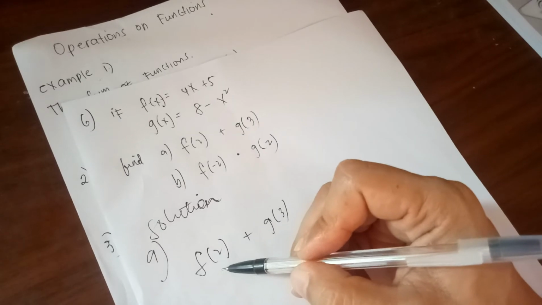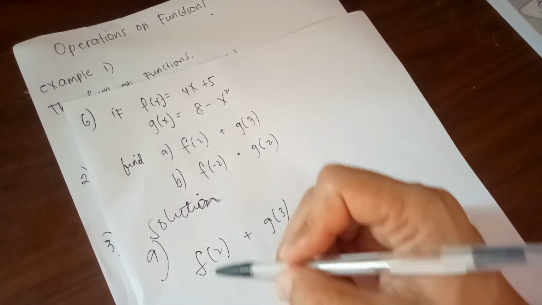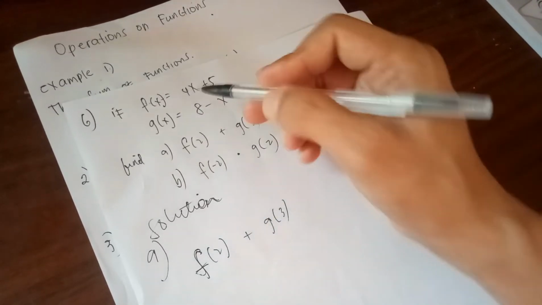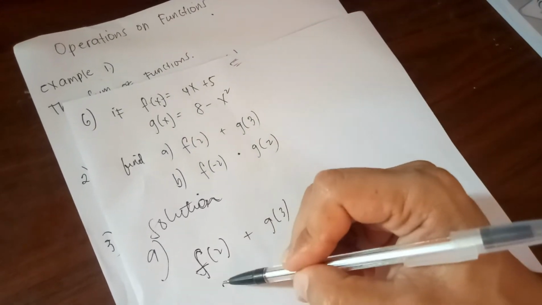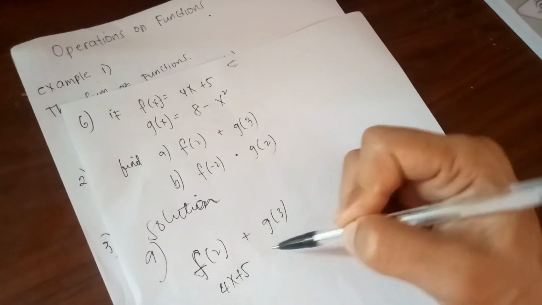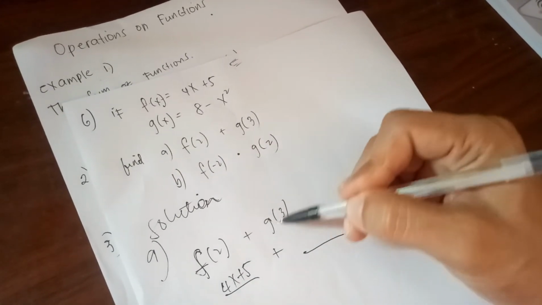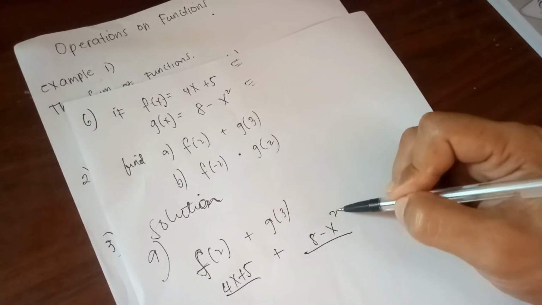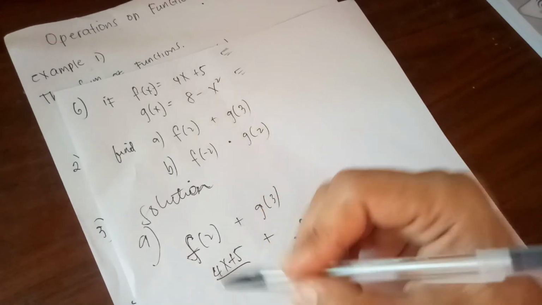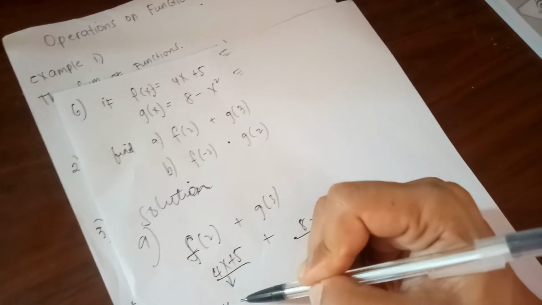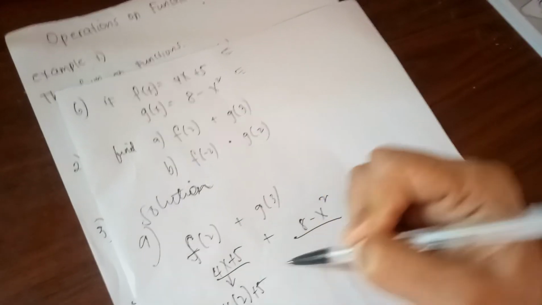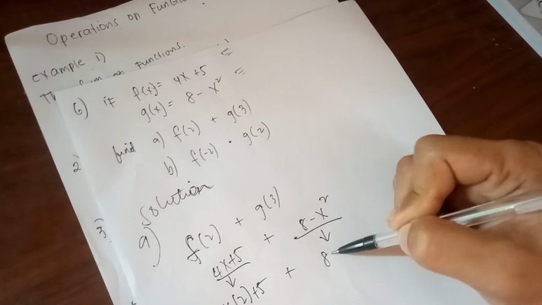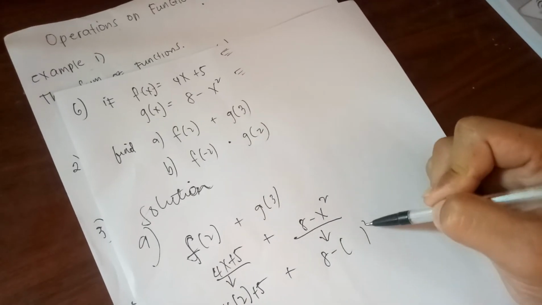What is f of 2? What is the value of f? Here, this is 4x plus 5. And g is 8 minus x squared. Let us sub the value of 2. This is now 4x plus 5. This one is 8 minus x squared.